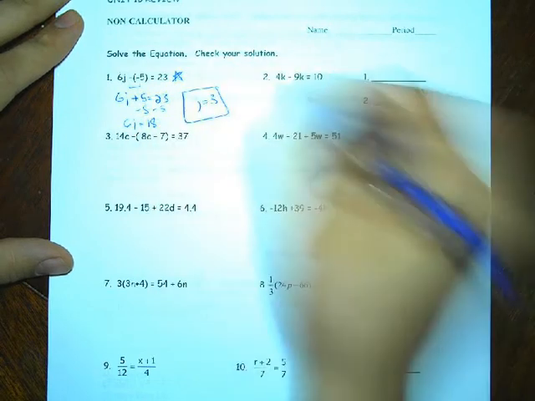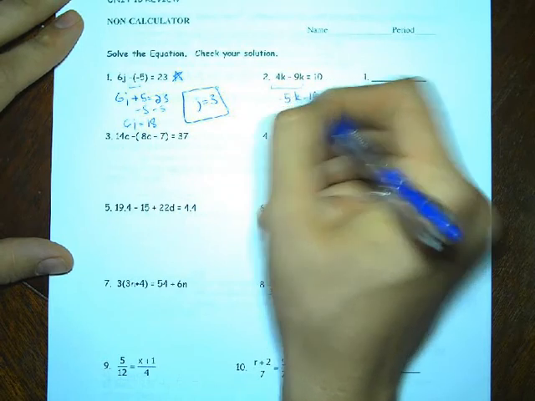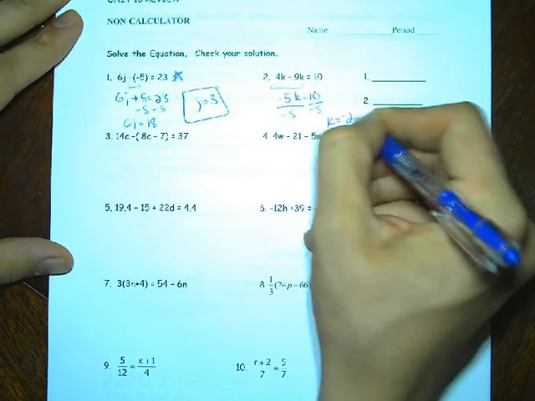On our next one, combine this up, 4 minus 9, it gives us negative 5k. Divide the negative 5 off, and we'll get k is equal to negative 2.